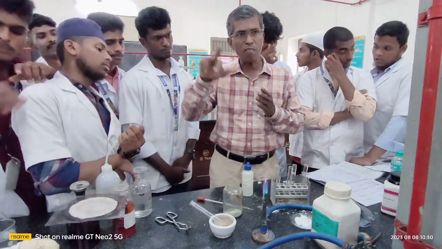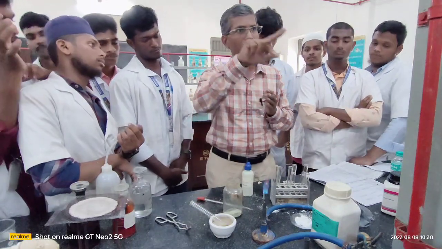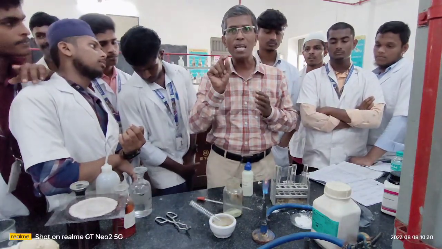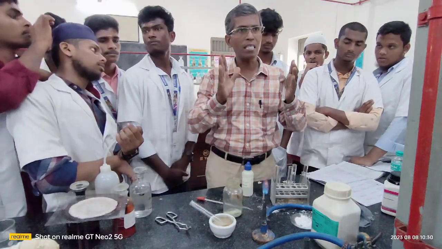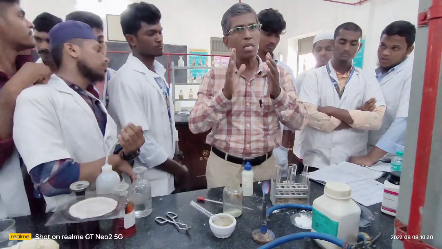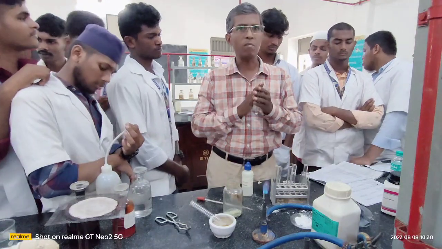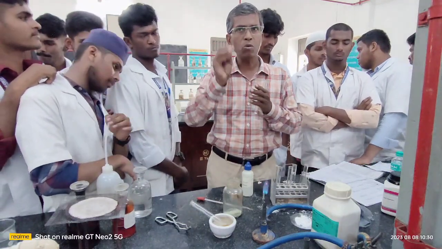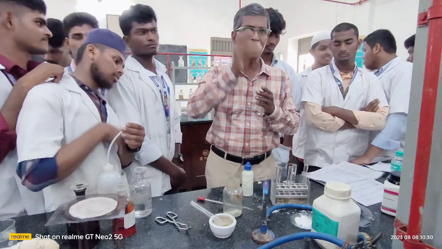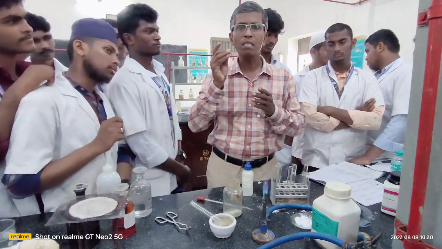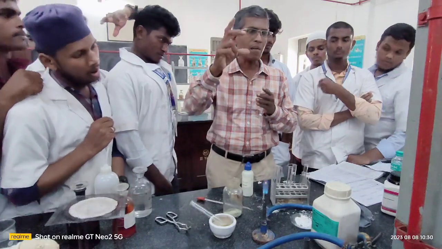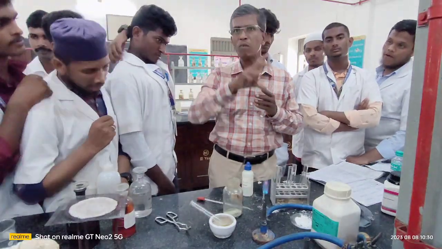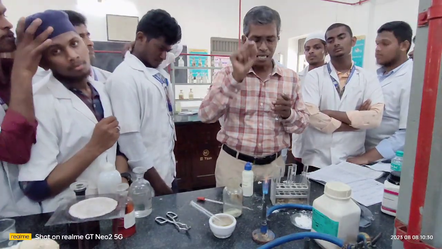A combination of all these three is collectively called Tollens reagent. Therefore, Tollens reagent is otherwise called ammoniacal silver nitrate. Use ammonium hydroxide, to this add a little silver nitrate, and then add a little sodium hydroxide, and mix it well. The complex, the product you get, is called Tollens reagent.